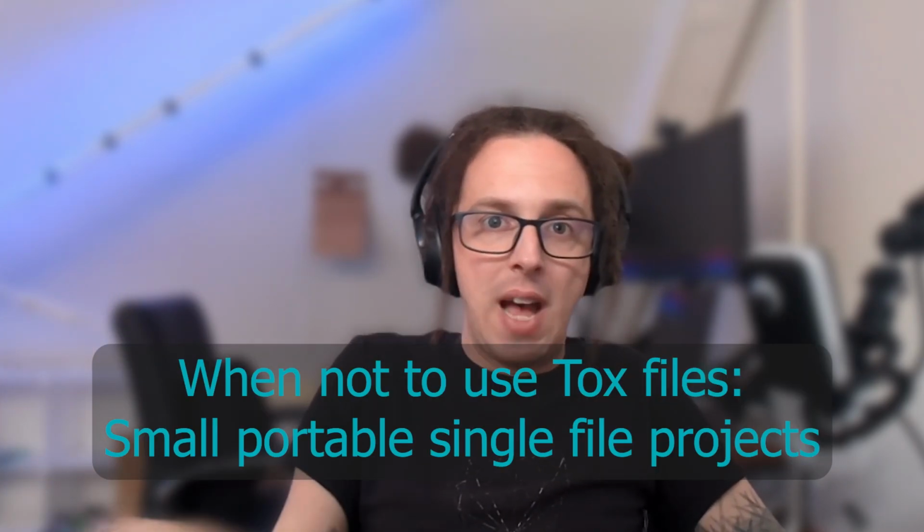So now that we've gone through how to work with Tox files, let's talk about when not to use them. For a project that's simple and kind of self-contained, I typically don't use them. We already talked about how you can end up losing changes if things aren't saved properly. And if you want to be able to pass that file around from computer to computer or give it to somebody else without having to remember to also give them the Tox file, it can be nice to just have everything contained in one file.